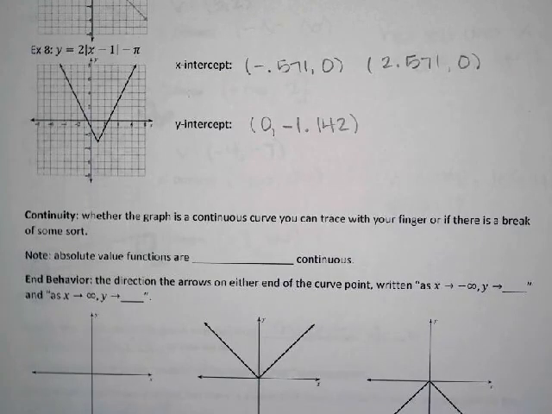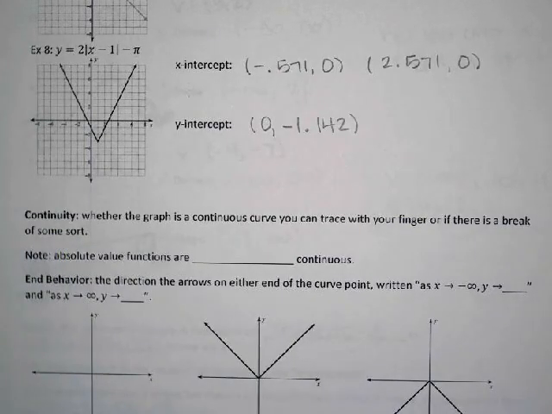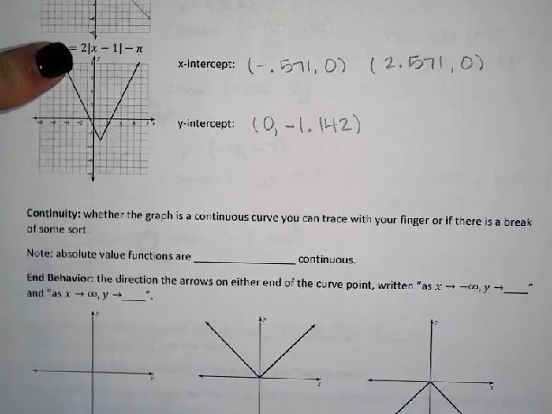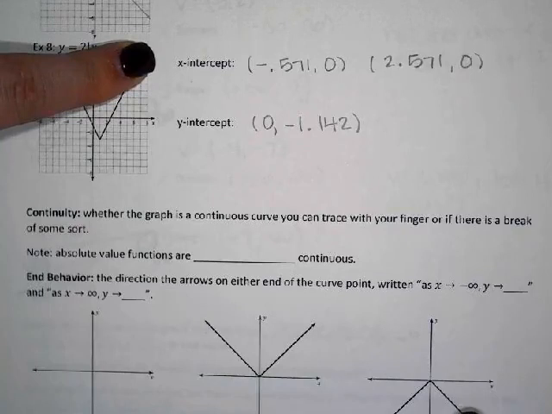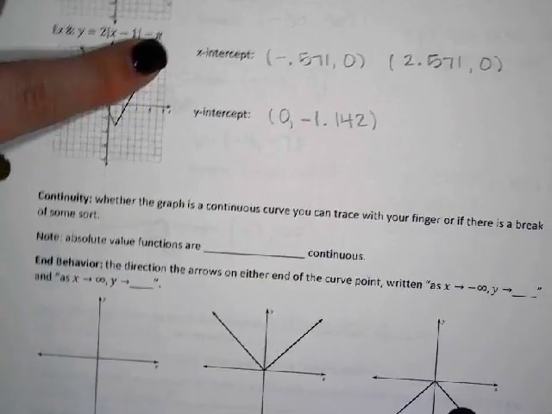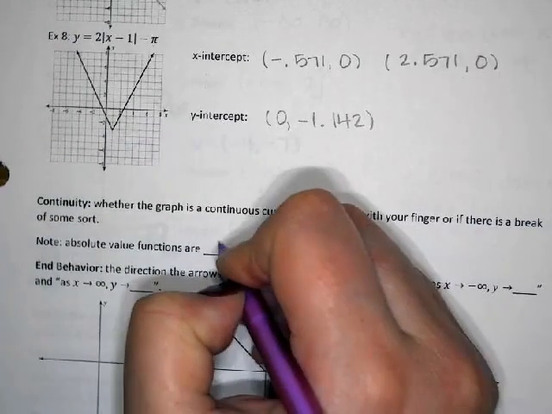The next word, continuity, means that something is continuous. That means it doesn't stop. Continuous means that something doesn't stop. So an absolute value function is continuous if you can put your finger at one arrow, and get to the other arrow without picking up your finger. So I start here, I trace to the other arrow, I did not have to pick up my finger to get there. So anytime I trace these graphs, they're always just a V, they're very simple. I can always trace from one side of the V to the other without picking up my finger, which means that absolute value functions are always continuous.